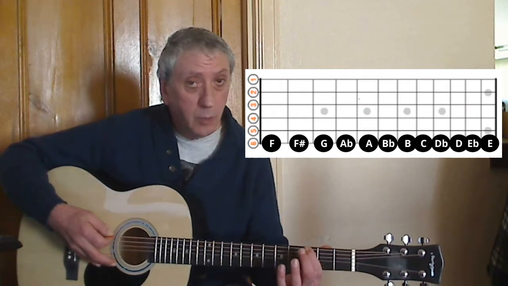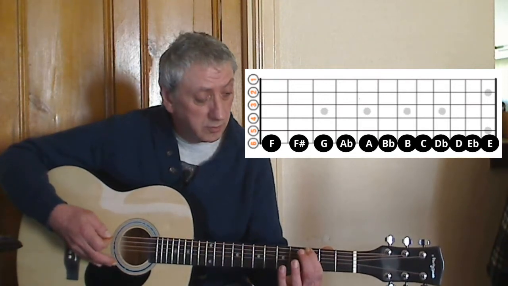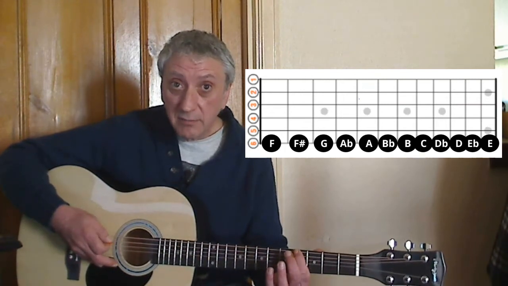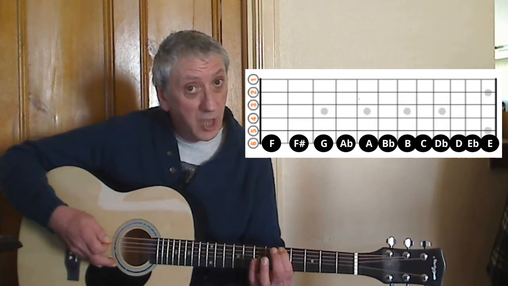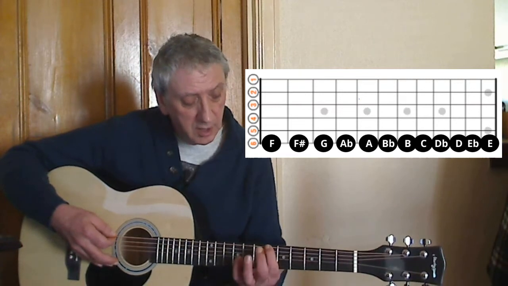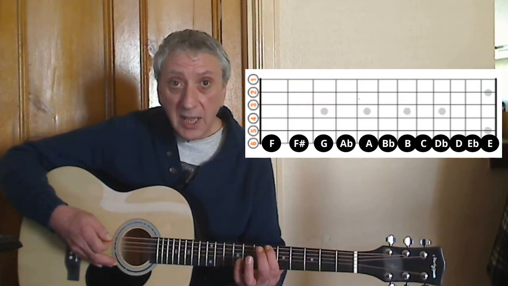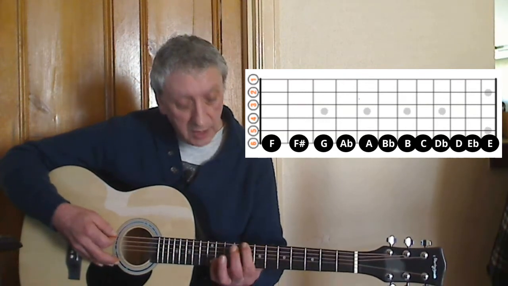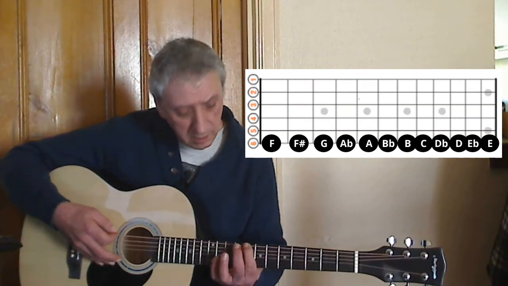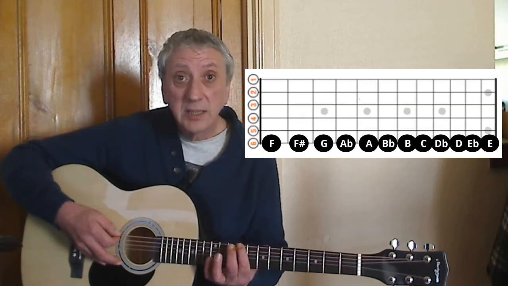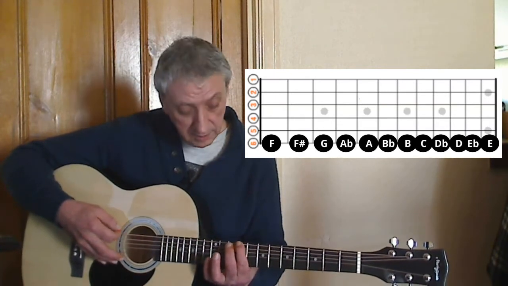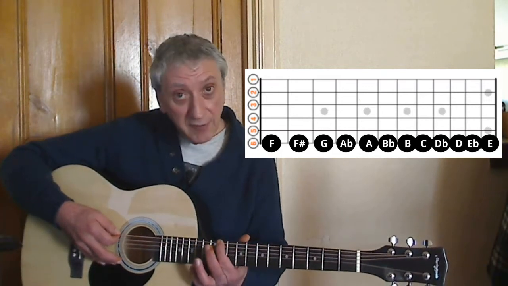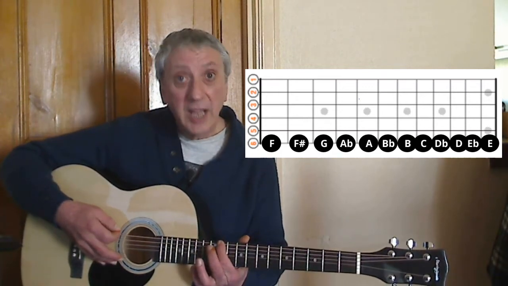Then we've got G. Then we've got A flat, then we've got A, then we've got B flat, then we've got B, then we've got C, then we've got D flat, then we've got D, then we've got E flat, and then we've got E.